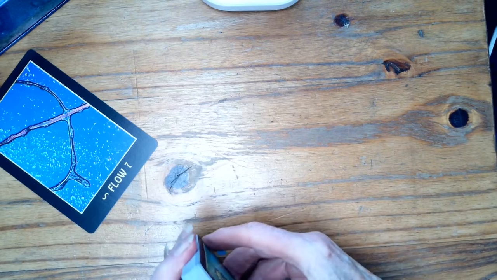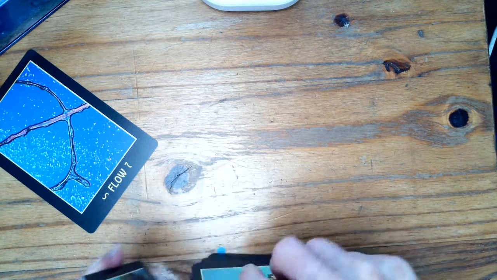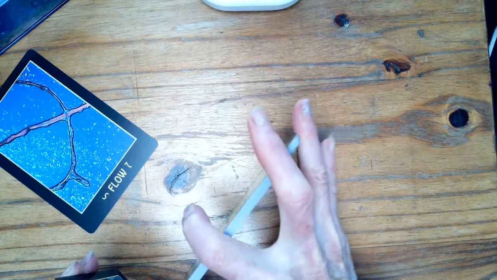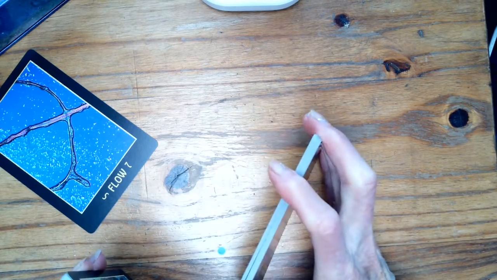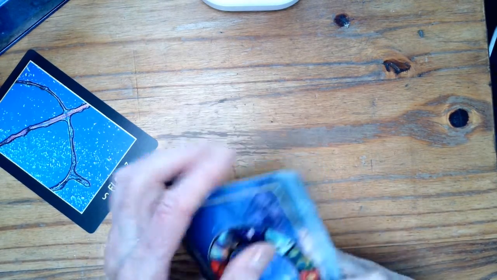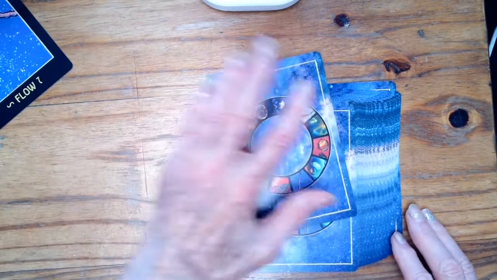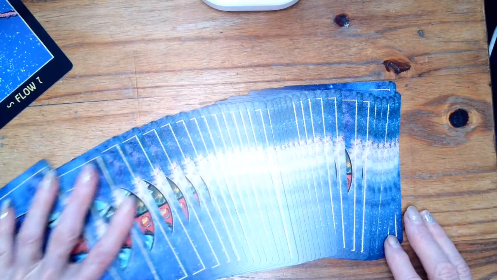How I use the cards, I use them every day. I'm asking, what's my gift for today? Or what's my challenge for today? What do I need to learn today? What's the gift of today's cards? And then there are so many ways of choosing the card. Do we spread them out?